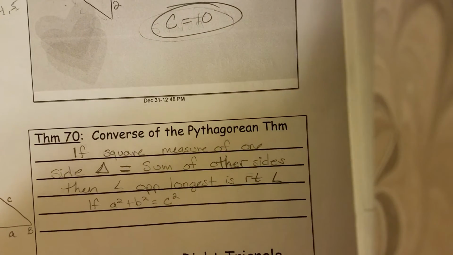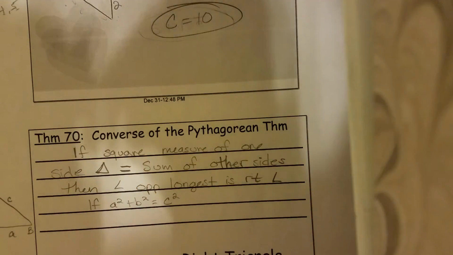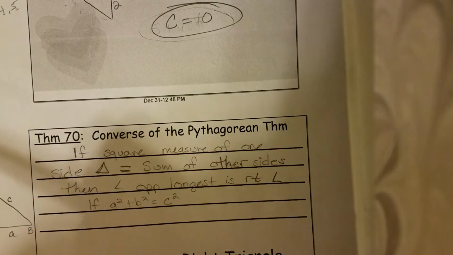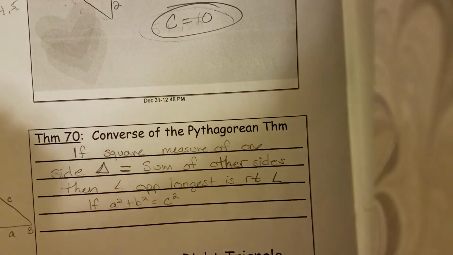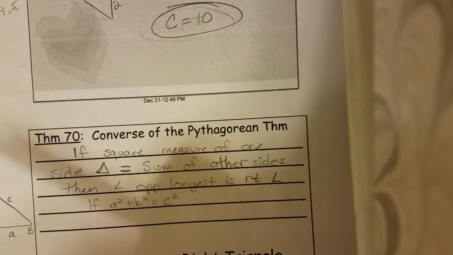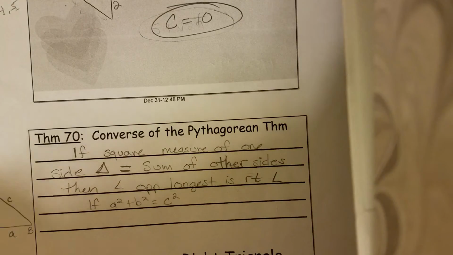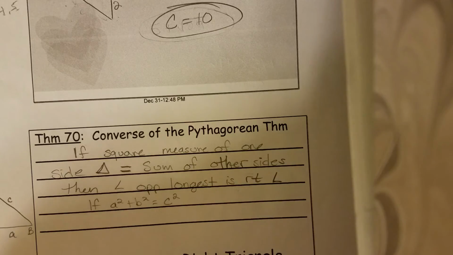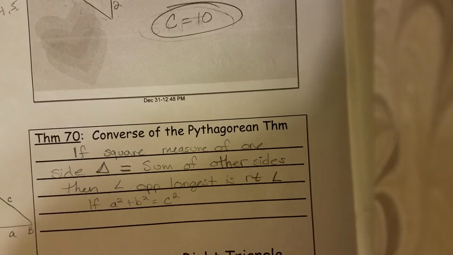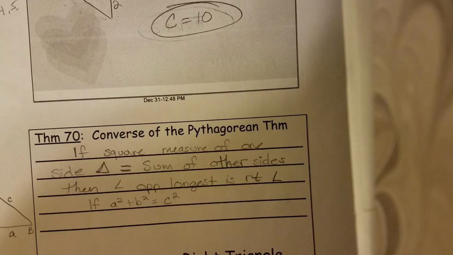So next one is the converse of the Pythagorean theorem, and it basically says if the square of the measure of one side of a triangle equals the sum of the squares of the other two sides, then the angle opposite the longest side is a right angle. So, I mean, that's the Pythagorean theorem. So a squared plus b squared equals c squared. The thing is that you have some other things that go along with it where you can actually classify triangles based on the side lengths and how they work in the Pythagorean theorem.